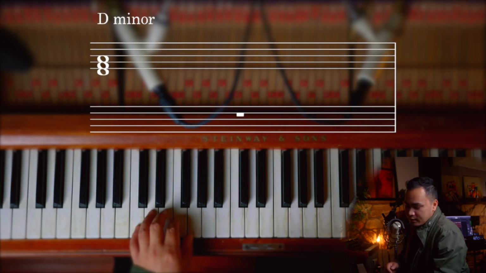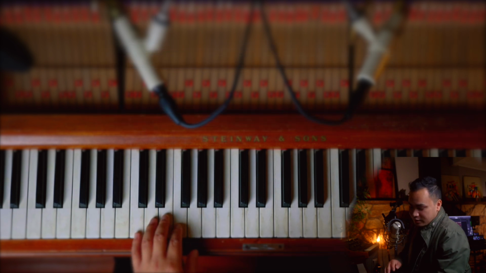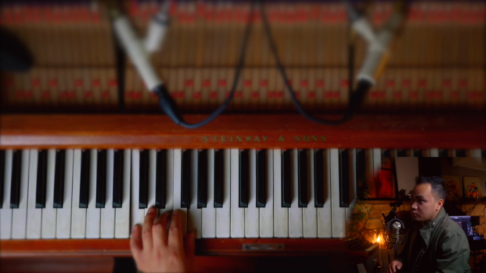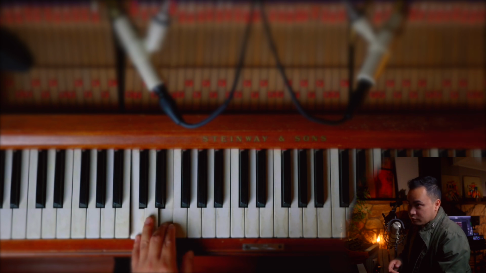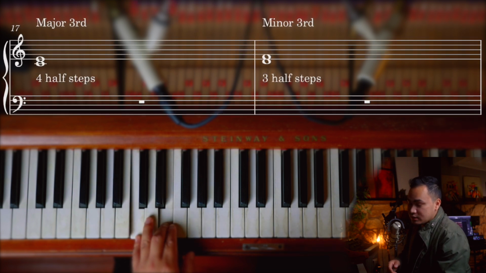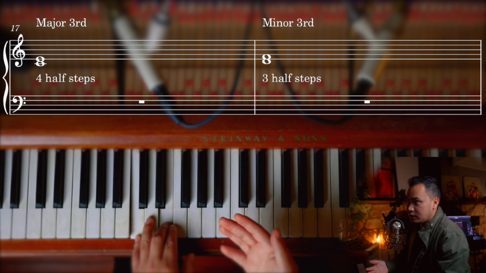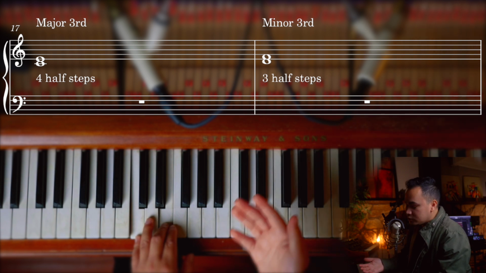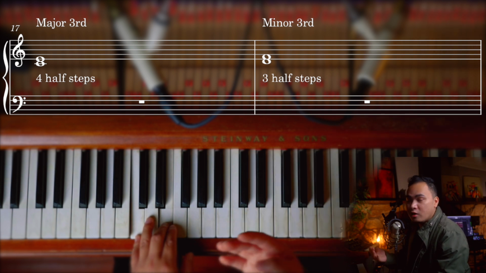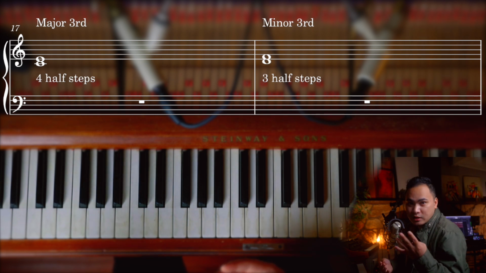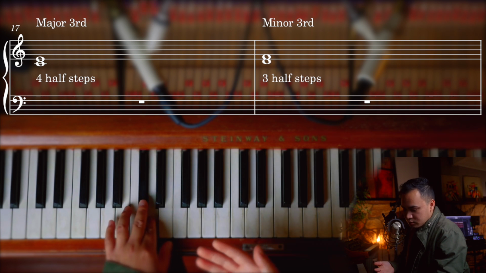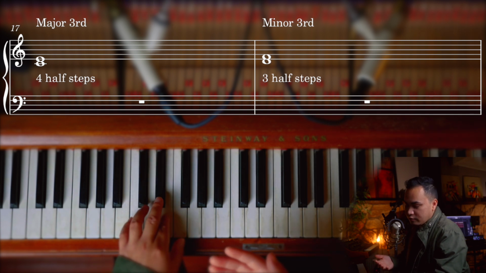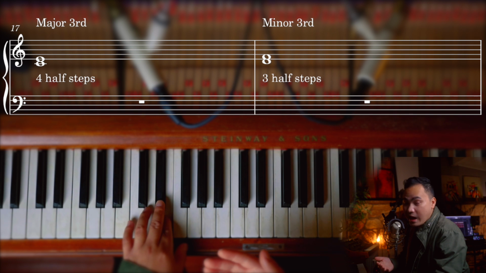The reason why is because, let's dive in. So if we take a look at the first interval right here, this is a major third interval. Now, a major third is comprised of 4 half steps. Let's take a look. Here's 1 half step, 2, 3, and then 4 half steps.